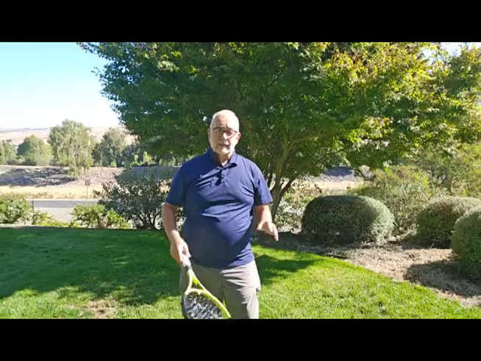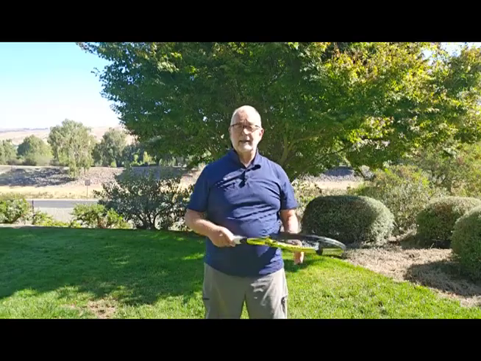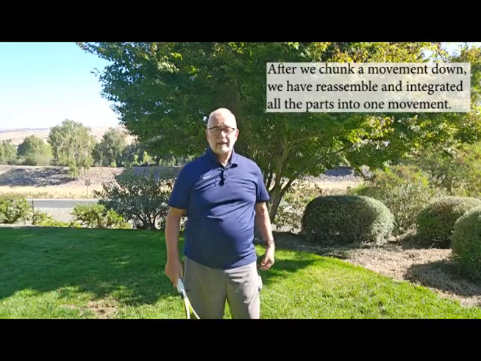So we've broken up this movement into these chunks, as we usually do in deliberate practice, and you can do this on your own in all strokes, in all your practices, and you can creatively chunk and break it up into different things that you want to do. But after you break it into chunks, then we have to reassemble it into a complete movement.